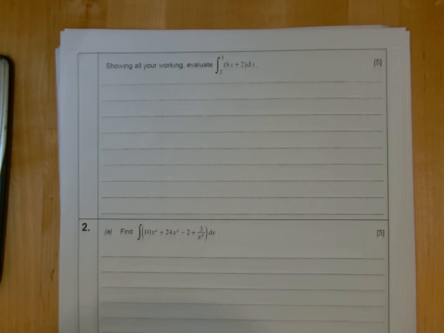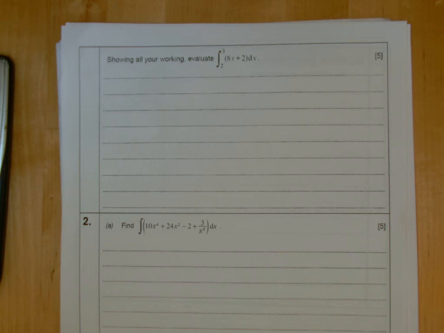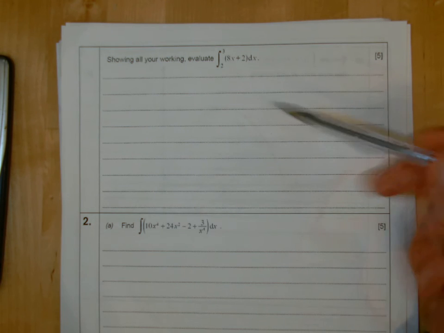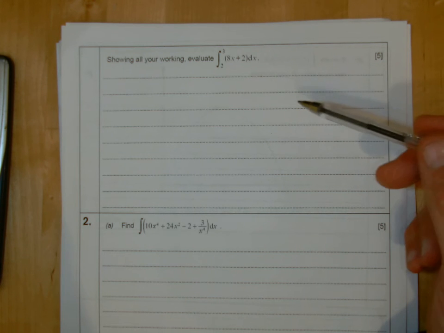Part B then. We've got, showing all your workings, evaluate this here. Now we've got limits in there. And when we've got limits, we can actually work out an answer. We can come up with a numerical answer.